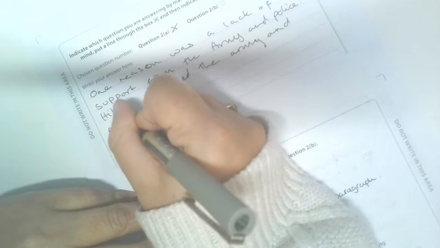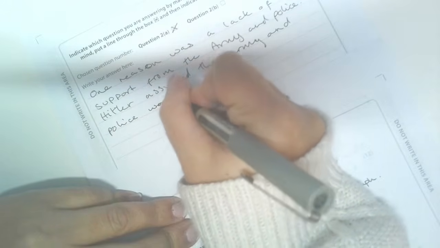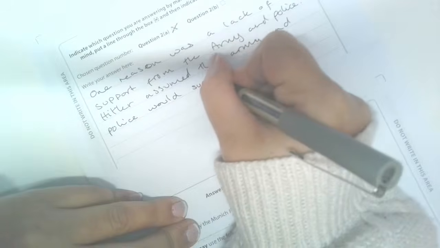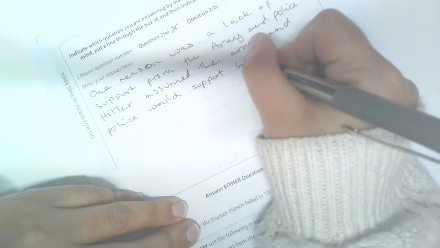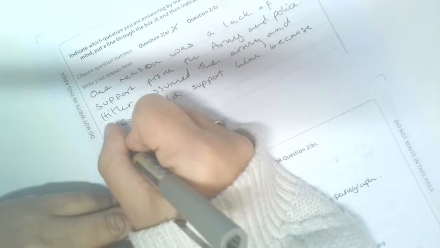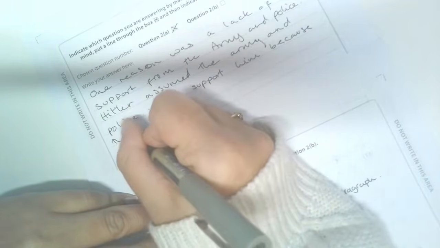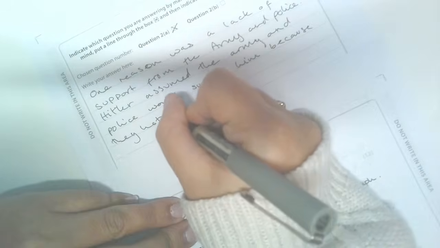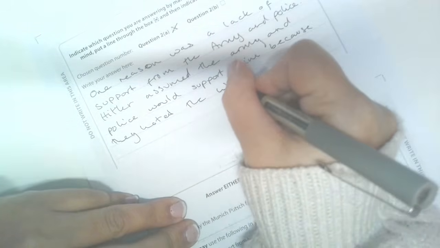police would support him, because they hated the Weimar Republic.